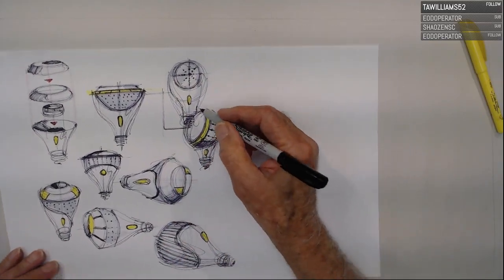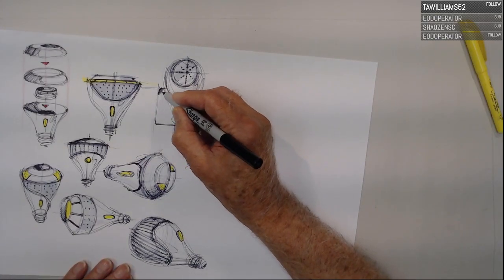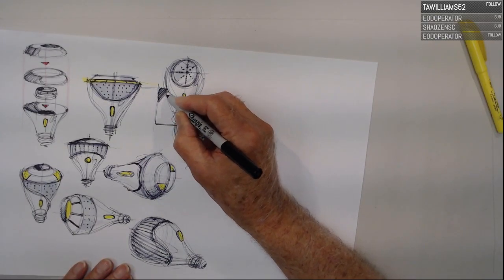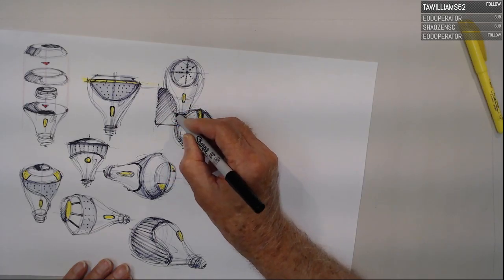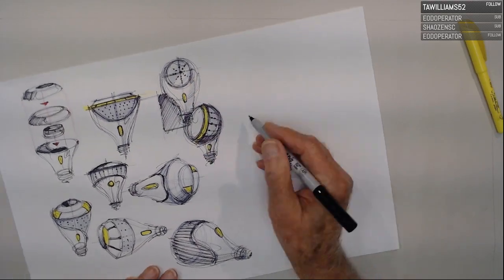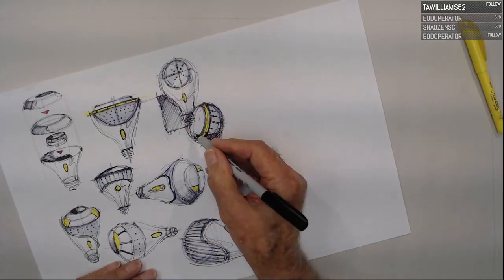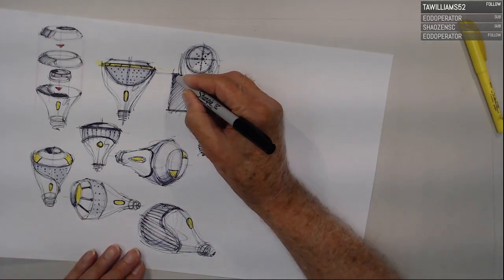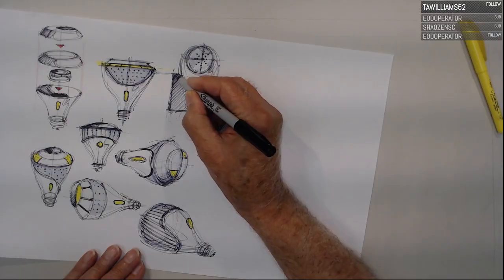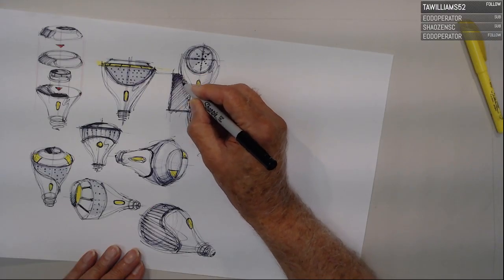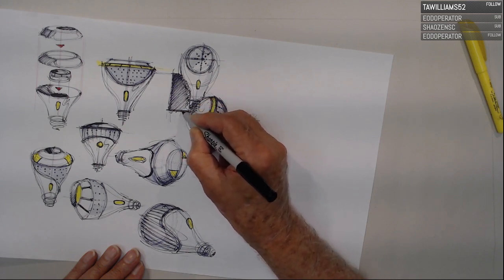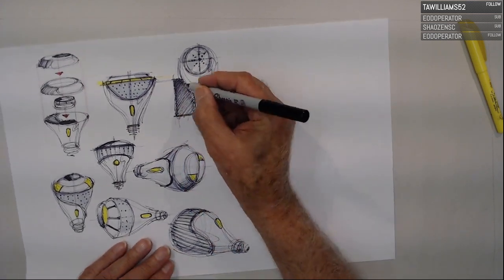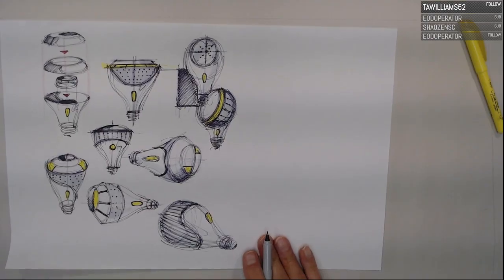Put a little of that in place. And there we are. Nice little composition there, just a little family of forms right there.